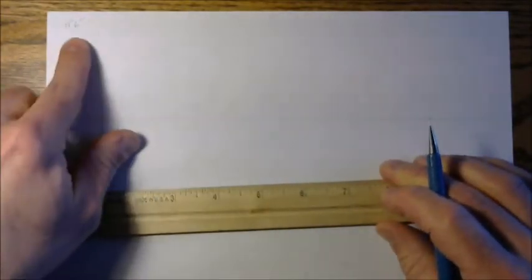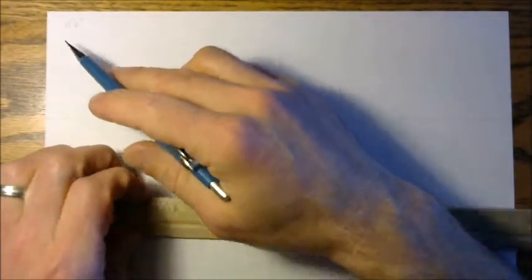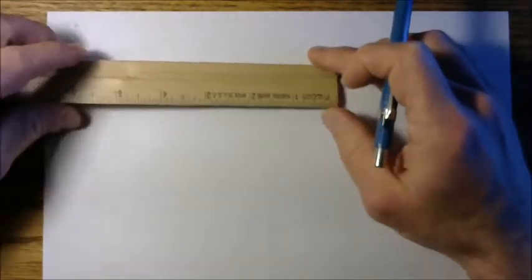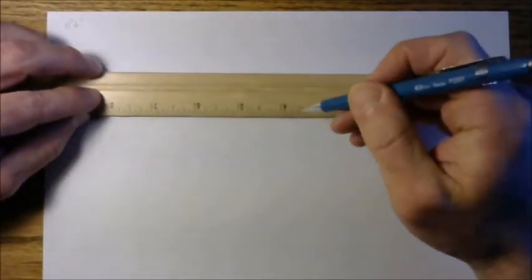So from there, I said 11'6". Let's do the math with me, half of 11'6". We can actually just estimate that, just round it up for ease, round that up to 12 feet. So just going to line up any inch mark with that center point.